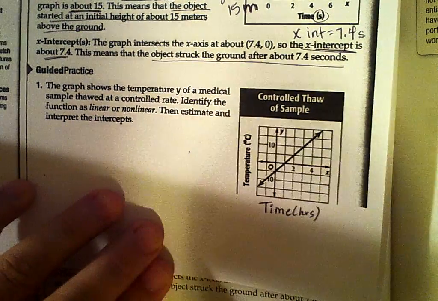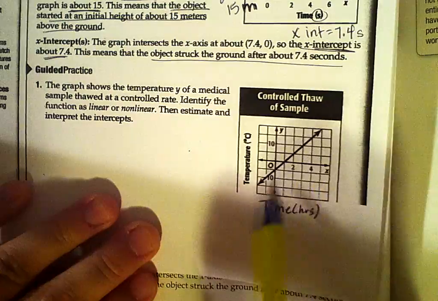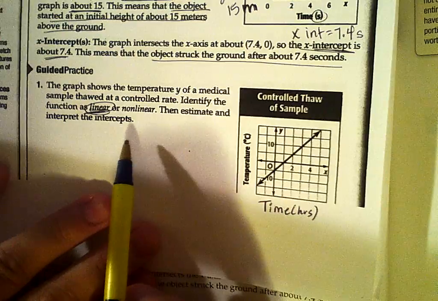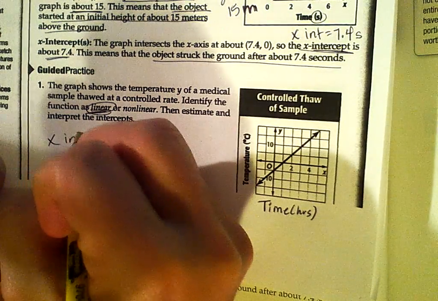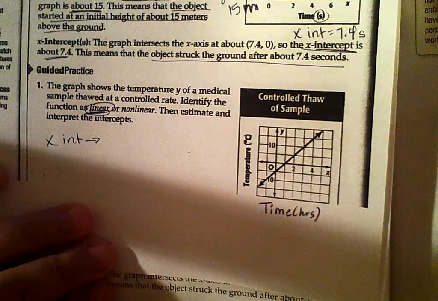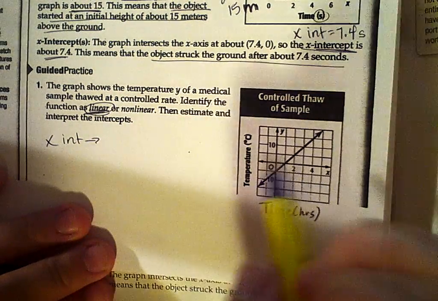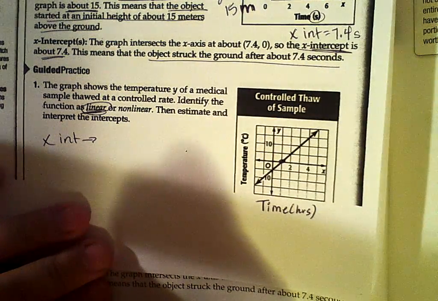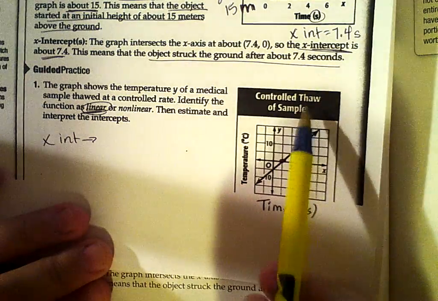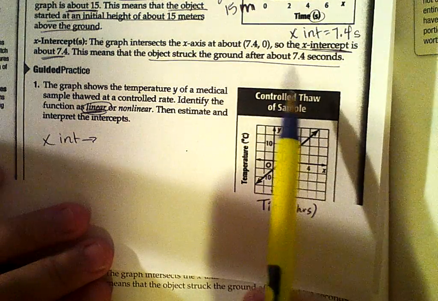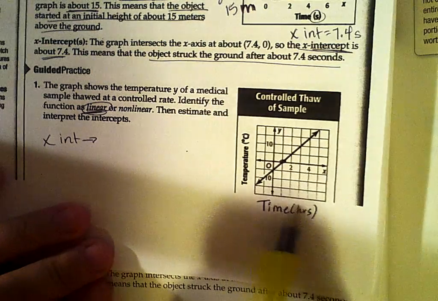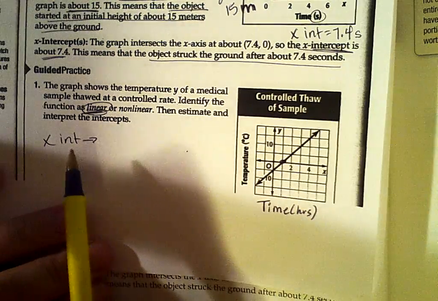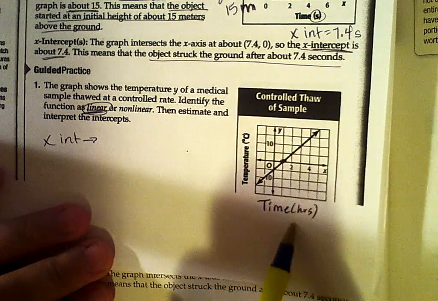Alright, so you can see that this graph is a straight line, so that makes it linear. And then we need to estimate and interpret the Y-intercept, the X-intercept. Okay, so the X-intercept is where the line crosses the X-axis. That's about right there. So you read all the labels on the graph. This is about a sample that we're thawing. This is time in hours and temperature in degrees Celsius. Okay, so the X-intercept occurs at about 1 hour.